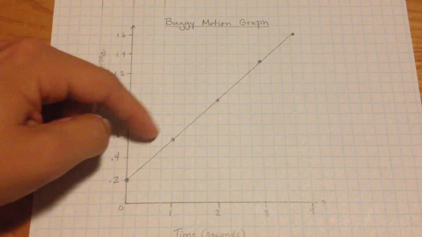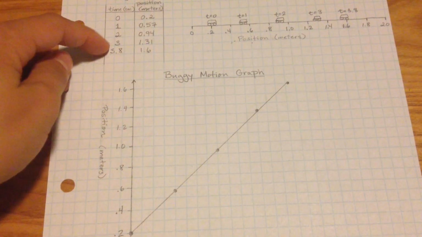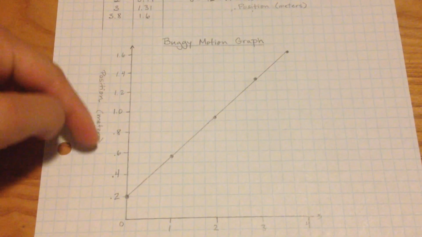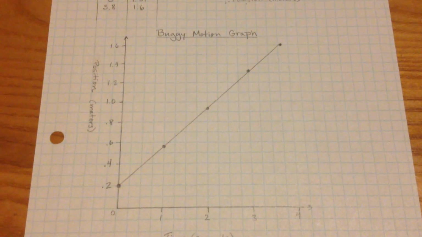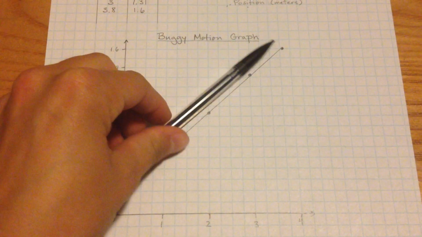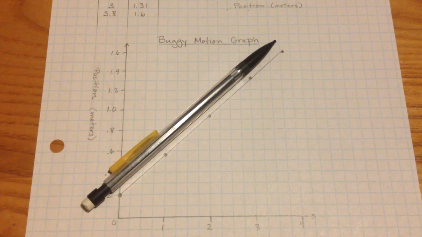And then we've got all of these points going up that I plotted based on this data here. And I'm super lucky because the buggy moved in a very straight line. So you can see this is a nice straight line. It is a linear kind of motion.